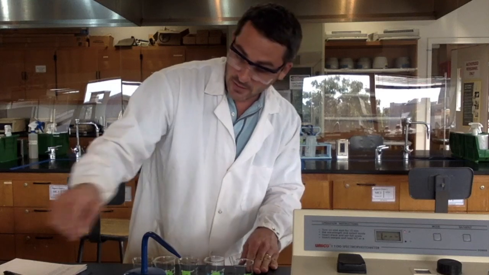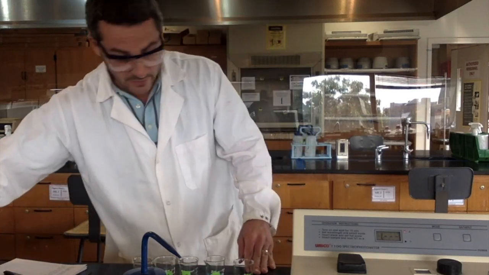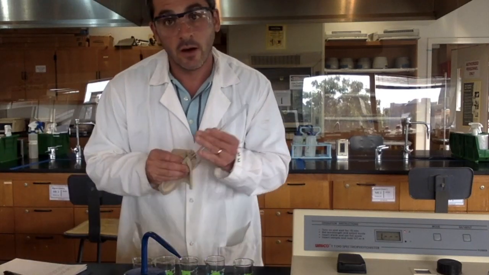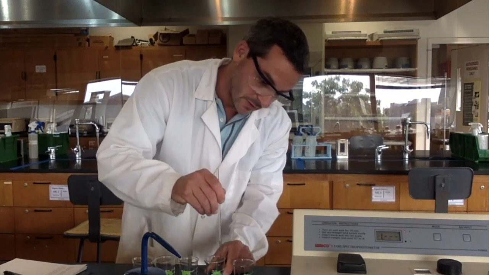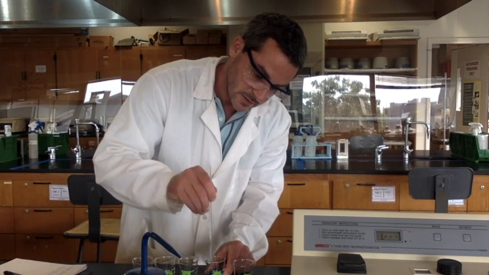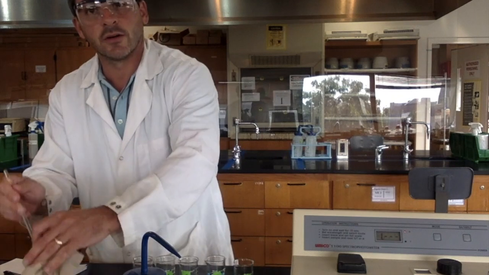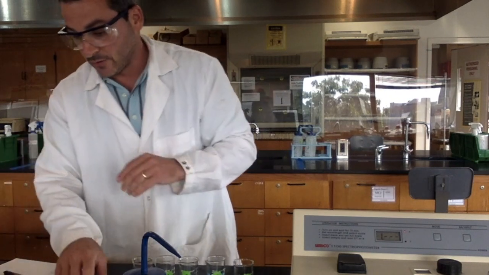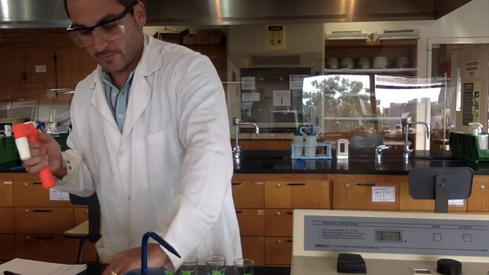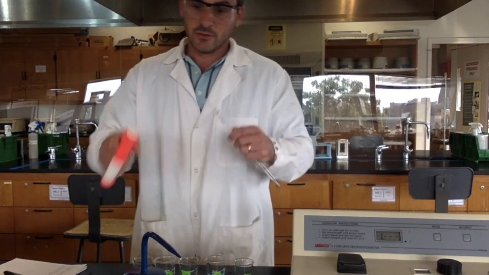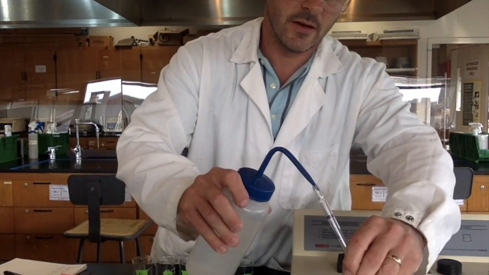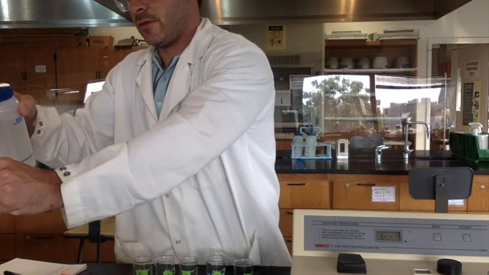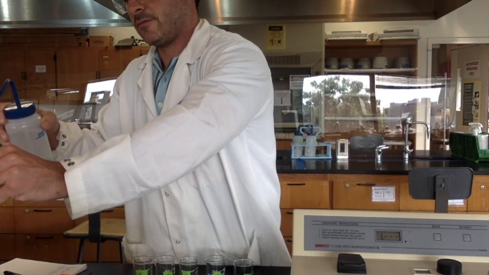For B now, it's going to have half the concentration of A, because I took 10 milliliters of A and mixed it with 10 milliliters of water again. And I'm going to keep repeating that process until I get down to solution E. So remember, rinse out the pipette, rinsing it into my waste beaker.